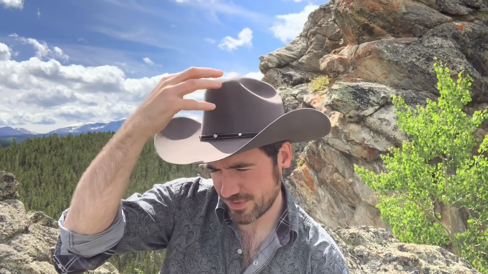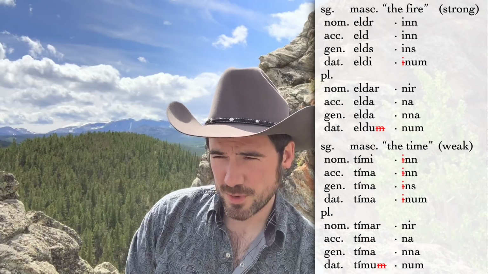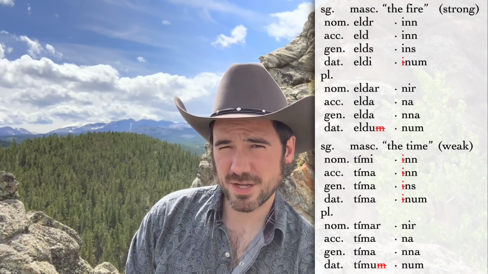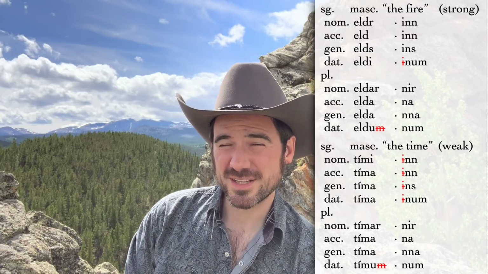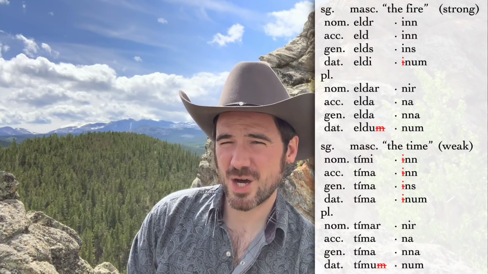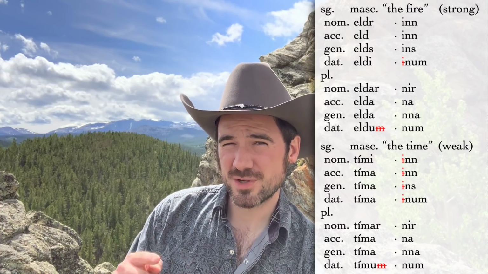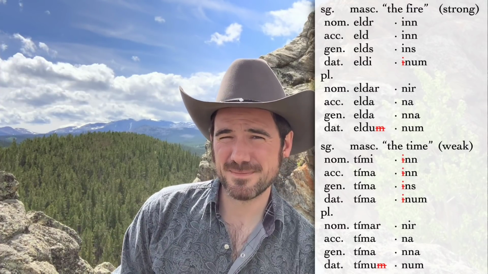Now, a couple basic remarks about some things that can trip people up here. When the form of the noun ends in a vowel, you don't use the vowel, that letter I, at the beginning of the article form. So, eldrin, we're going to keep the I on in. But if we have a weak masculine noun, which we'll get to later, something like tími, time, hour, which ends in a vowel, you're not going to add an extra I. It's going to be tímin.